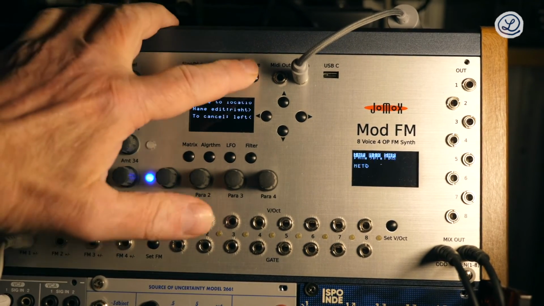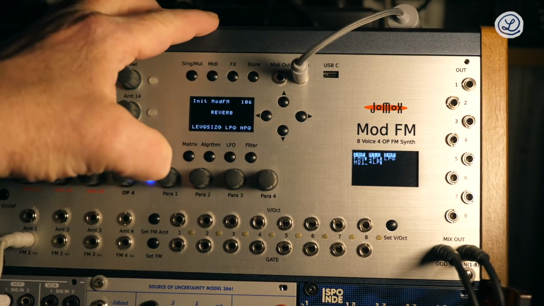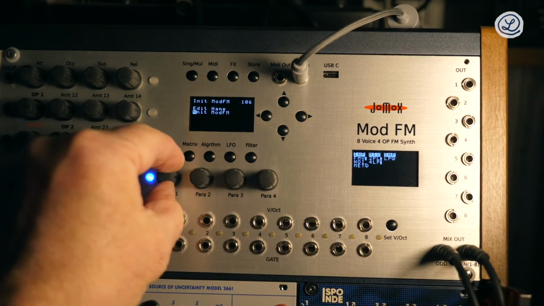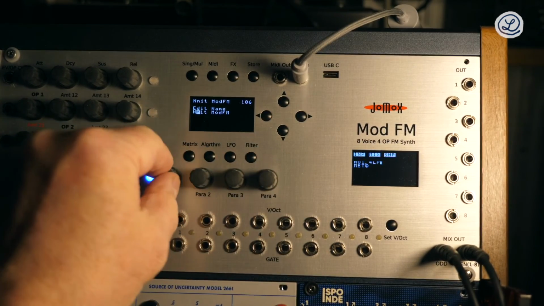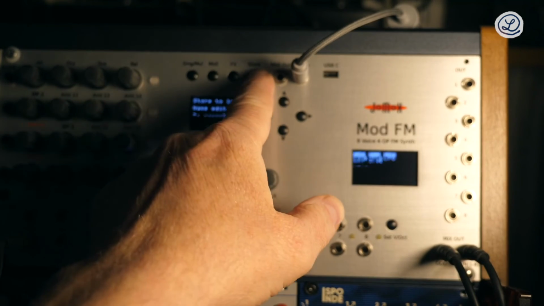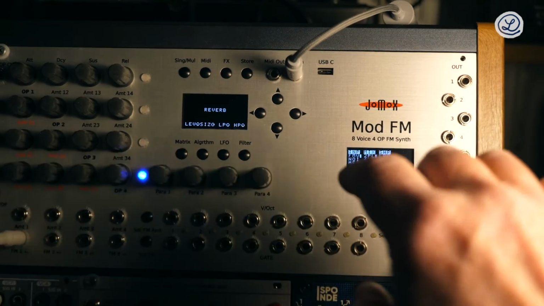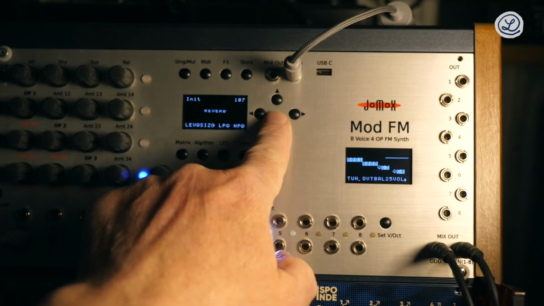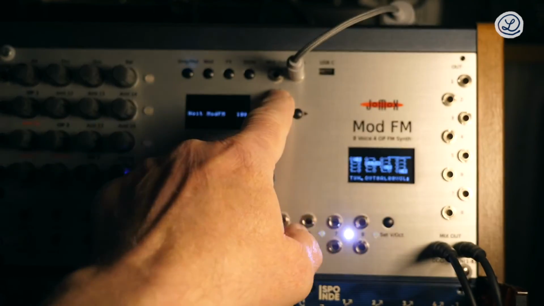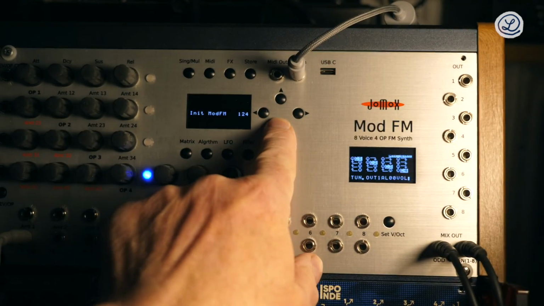Storing is quite easy. I hold that, and this is storing it now. I can edit the name here and so on, and store it here. I change the presets like that, with the cursor buttons.